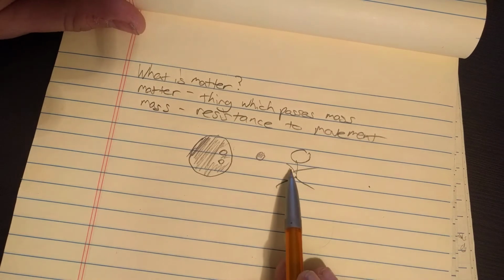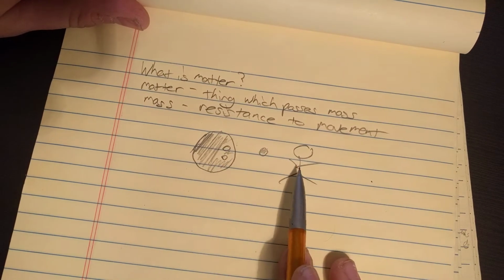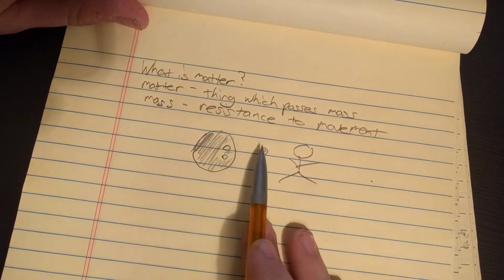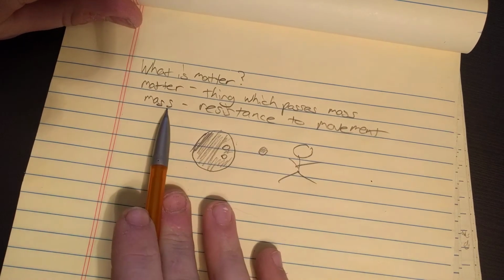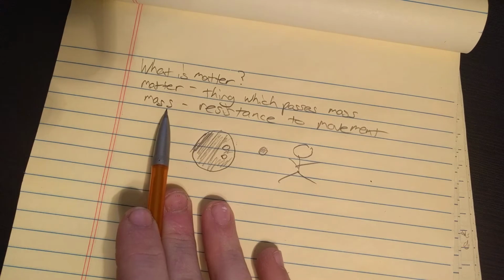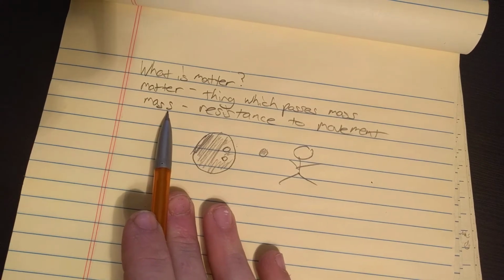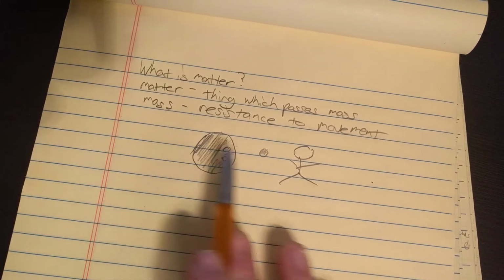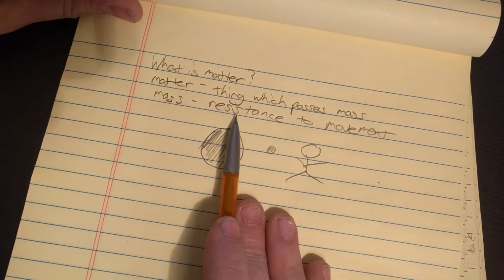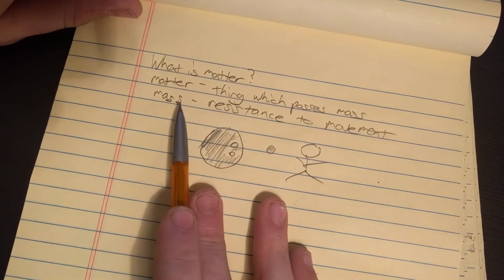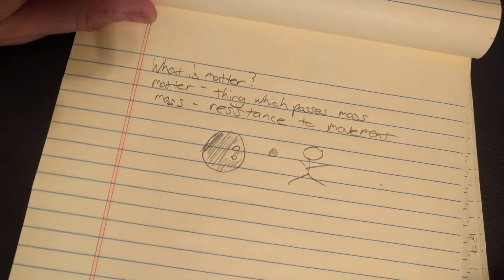If you were to try to push the bowling ball, it's going to resist you more than the ping pong ball would. So in that manner, we have a way to quantitate this thing called mass, or resistance to movement. The harder it is to move, the more mass it possesses.